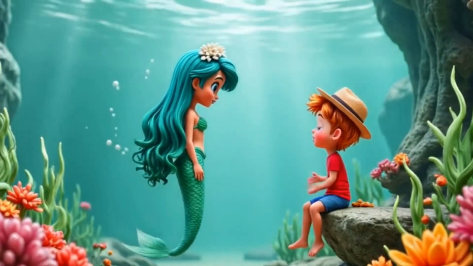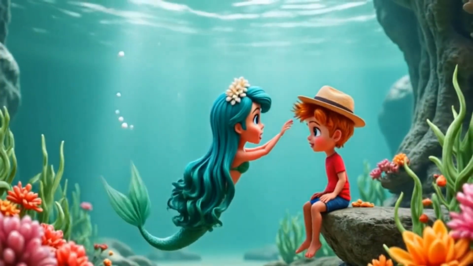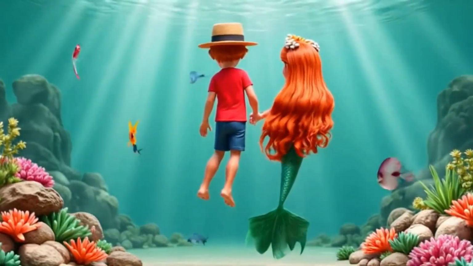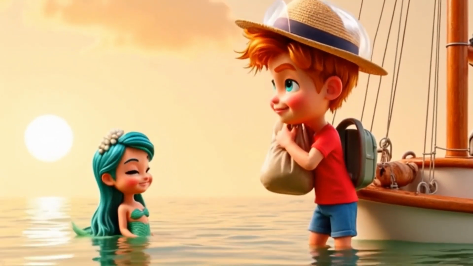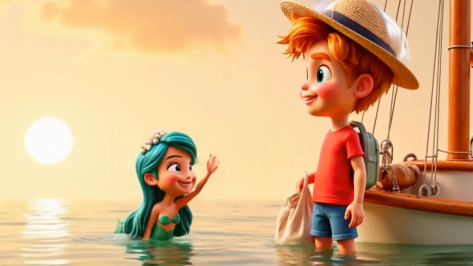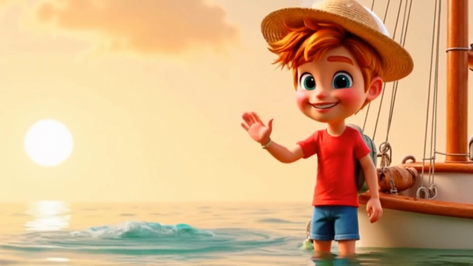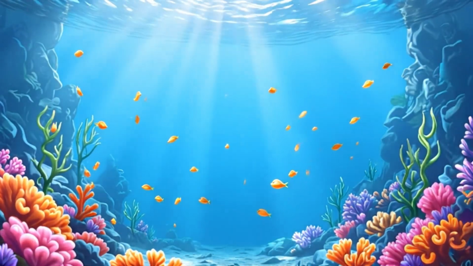Finn learned a valuable lesson that day. He promised Coralia he would never litter again. And from that day on, Finn became the ocean's biggest helper, always remembering his unexpected trip to Coralia's underwater kingdom. Remember, every little bit helps keep our oceans clean and beautiful for everyone.